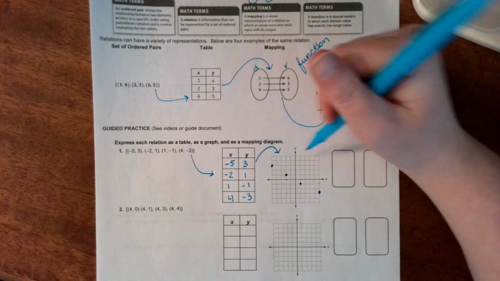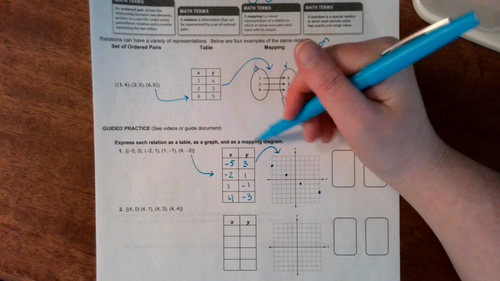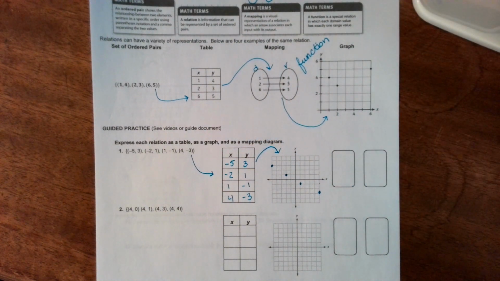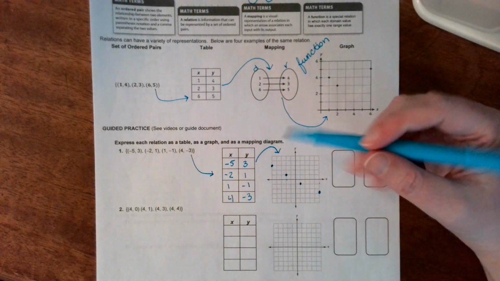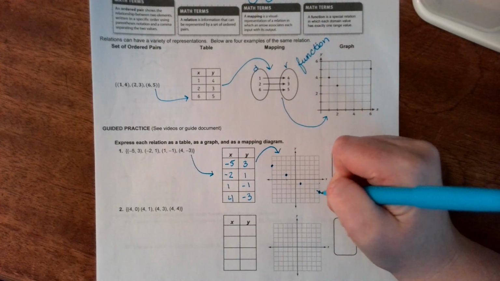Okay. So here's our table. All of our points are graphed. Just so we know, oh wait, that is not -4, 3. I knew that was off.